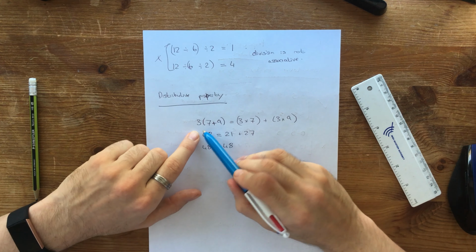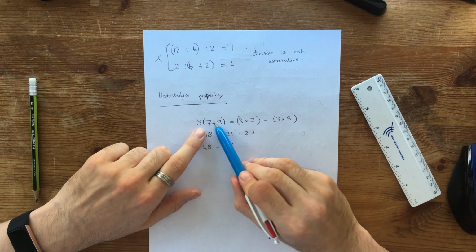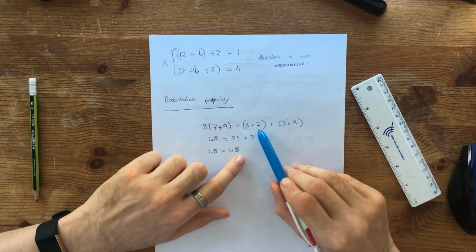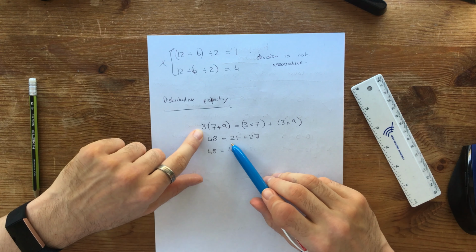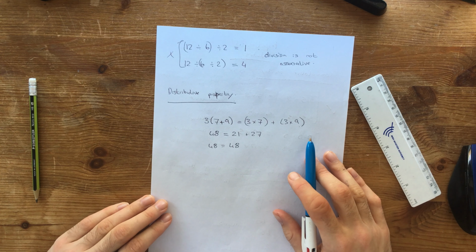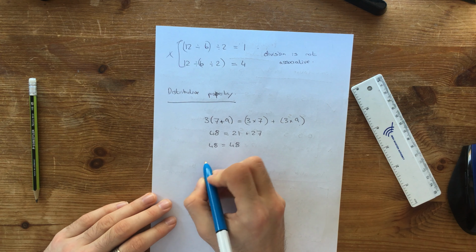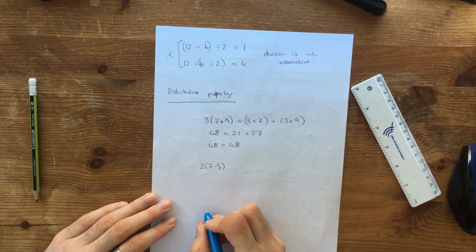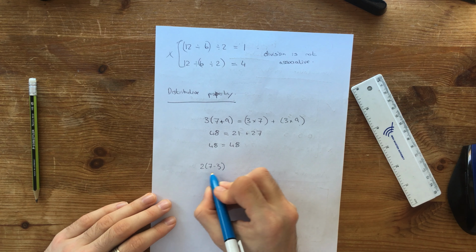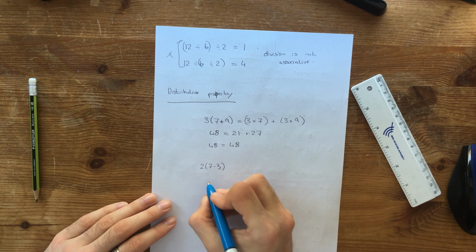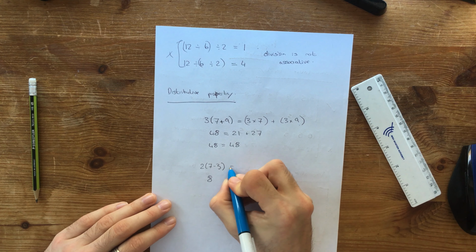So what this means is we can distribute the 3 amongst here: the 3 by the 7 and the 3 by the 9. Add them together and we still get the same answer as we did up here. We can also do this with subtraction. So we'll do 2 times 7 minus 3. Let's work this bit out first. 7 minus 3 is 4, and 2 times 4 is 8. So we'll get 8 for that one.